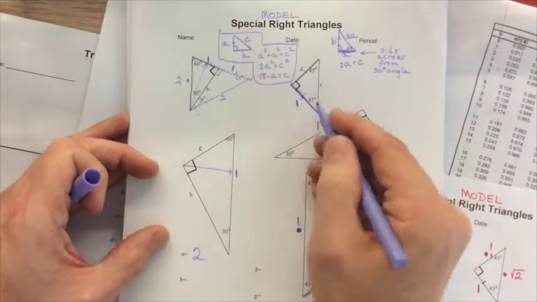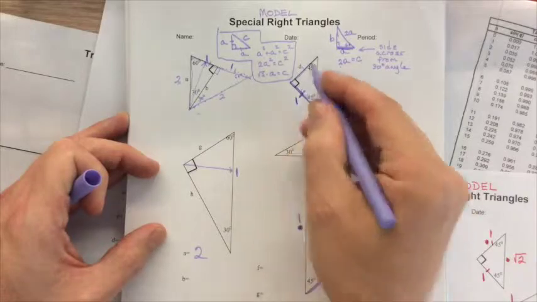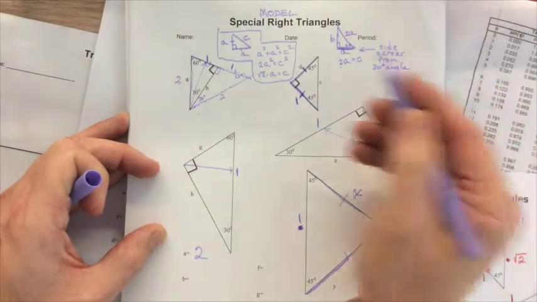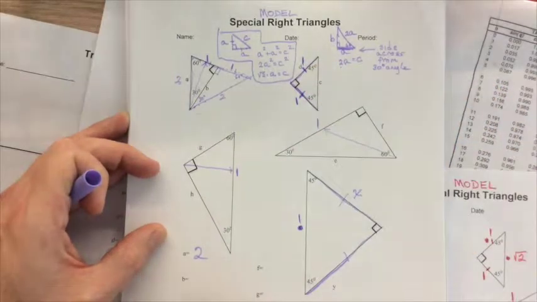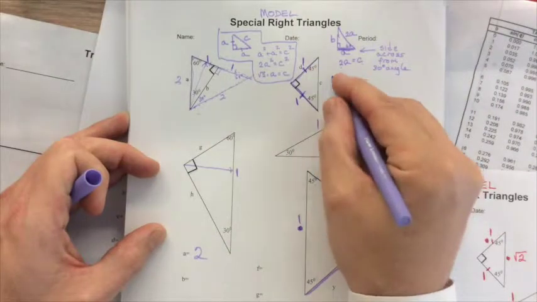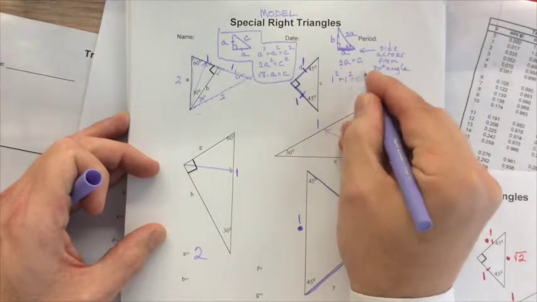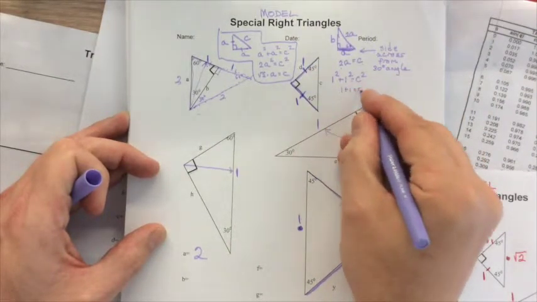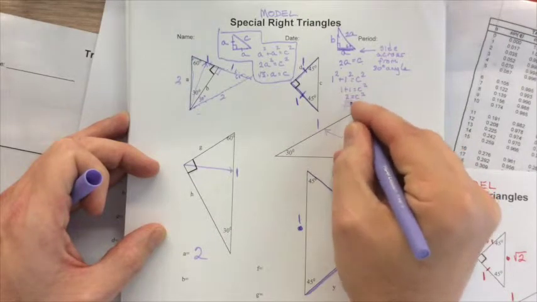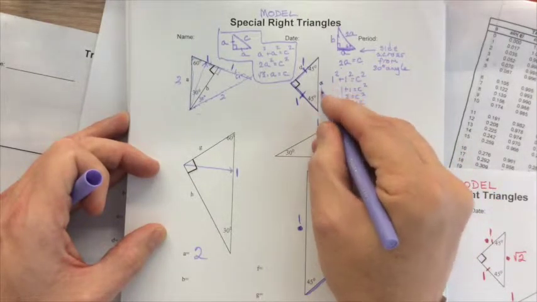How is that useful? Let's do it again over here. I know that this is 1, so now 1 squared plus 1 squared is equal to c squared. 1 plus 1 is equal to c squared. 2 is equal to c squared. Square root of 2 is equal to c.